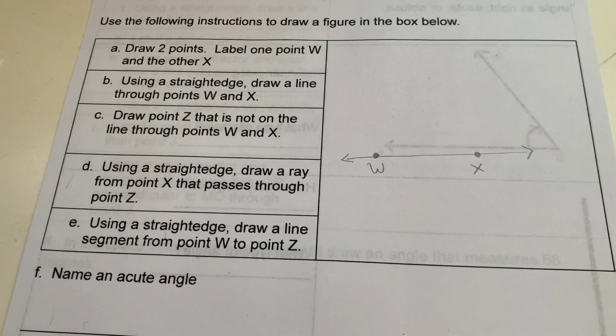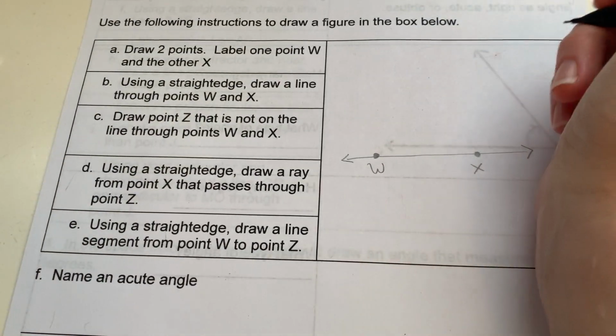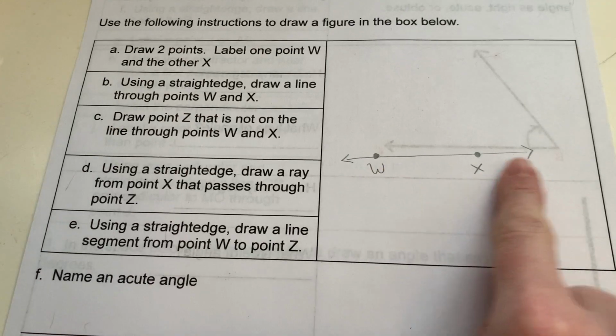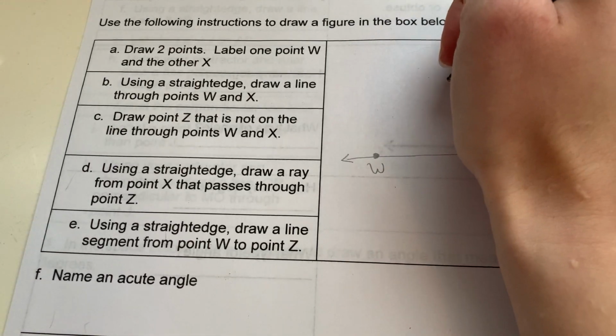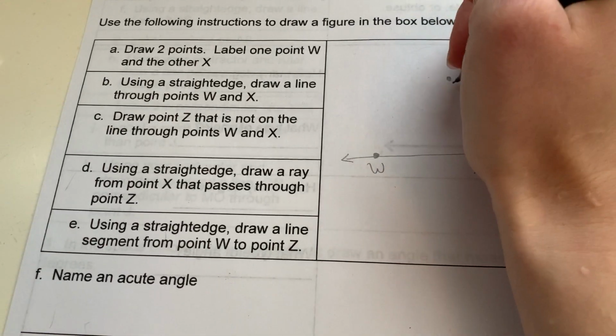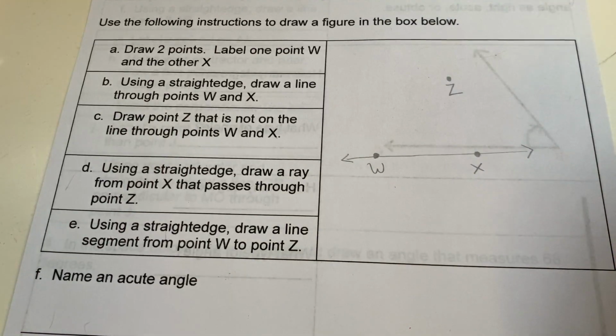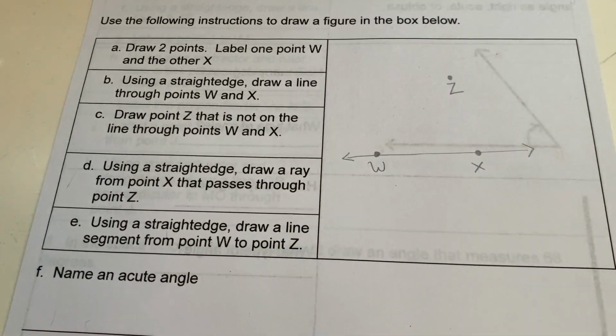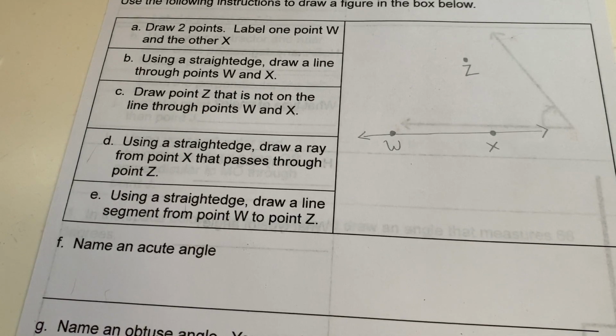All right, let's go to C. Draw point Z that is not on the line through points W and X. Go ahead and do that on your own. All right, so I'm drawing point Z, and they said it should not be on the line that goes through W and X, so I'm just gonna draw it right here. Right, there's point Z.